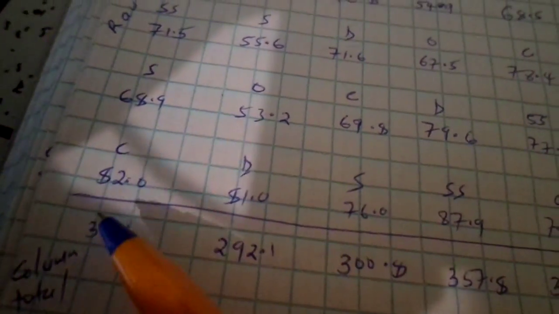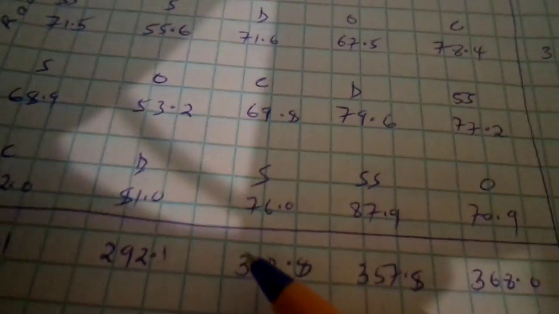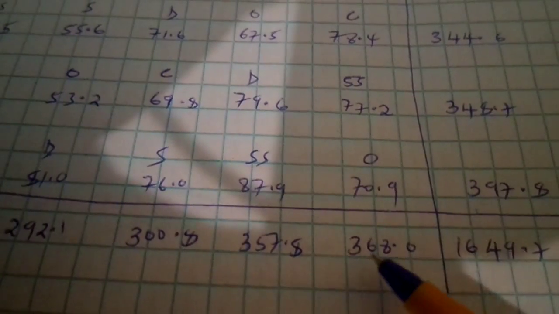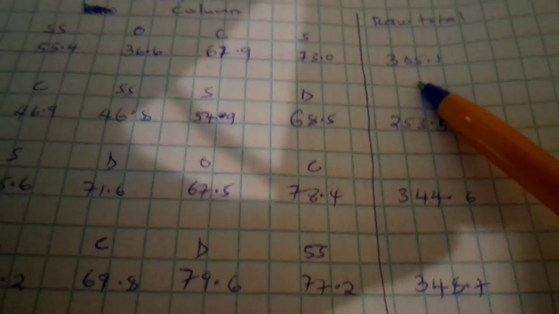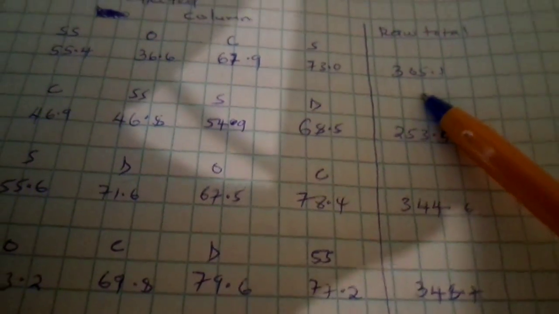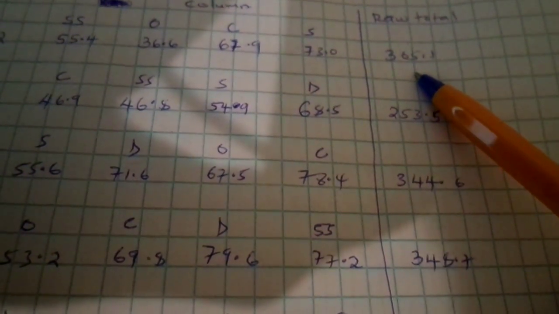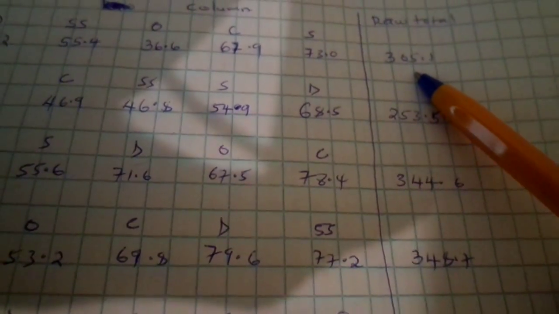Next we add the column total. The column total is this one, and this one. You have to find the total. So remember, the total here will give you the same answer as the total here. That is the first step you do when you're analyzing this kind of Latin square design data. The second thing, you find the degrees of freedom.